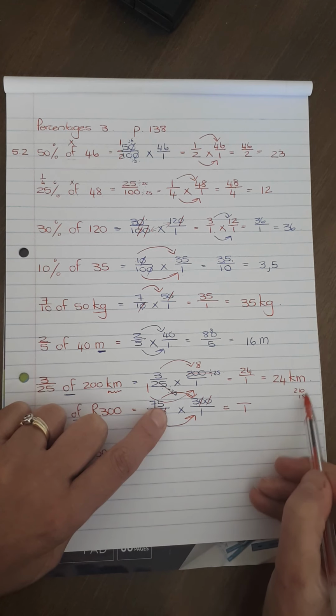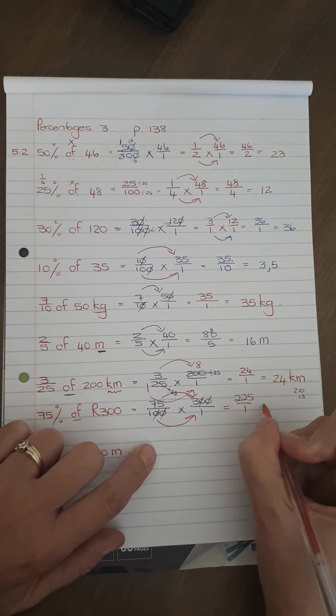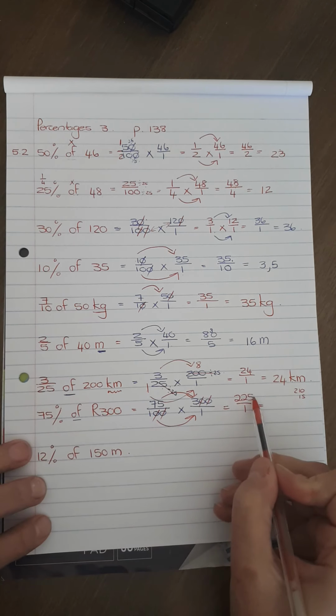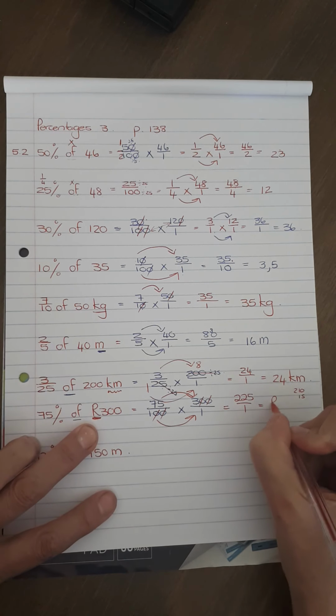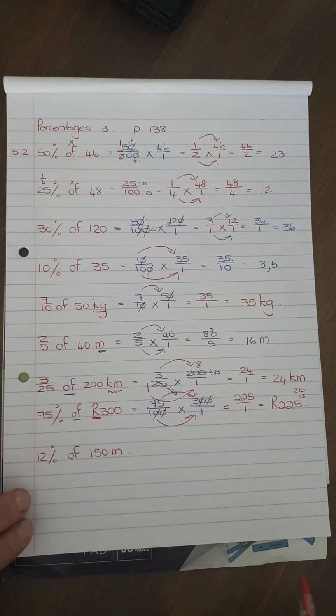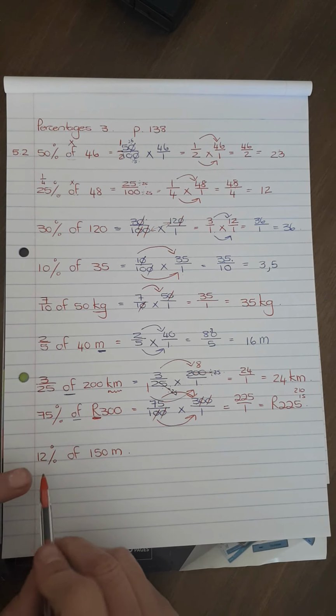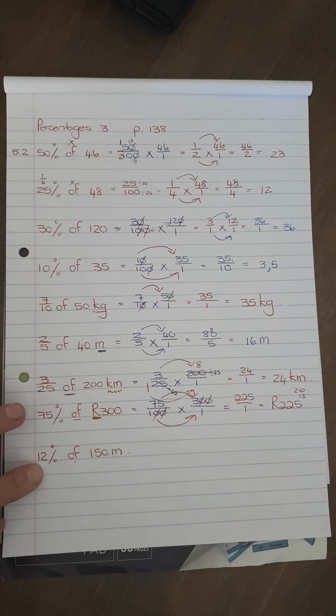So 210 plus 15 will give me 225. So I've got 225 at the top. So that gives me 225 divided by 1. Don't forget that. It's 225 Rand.